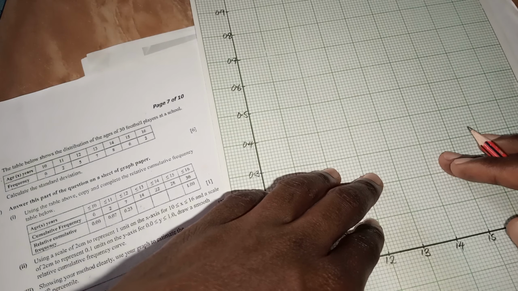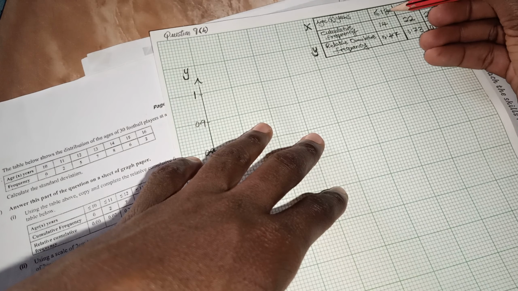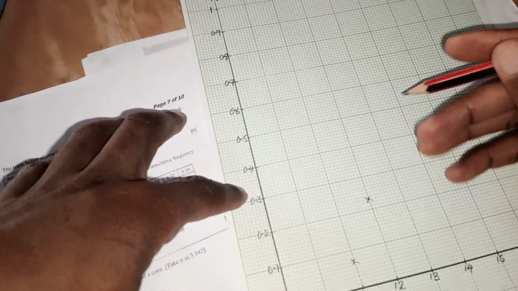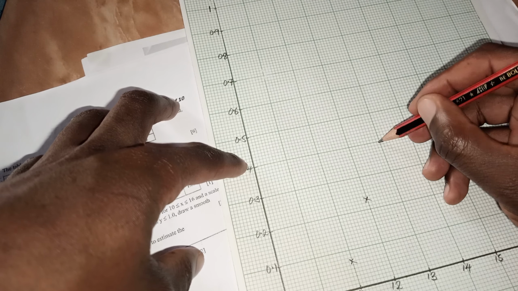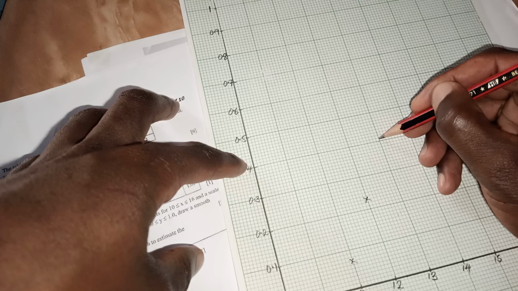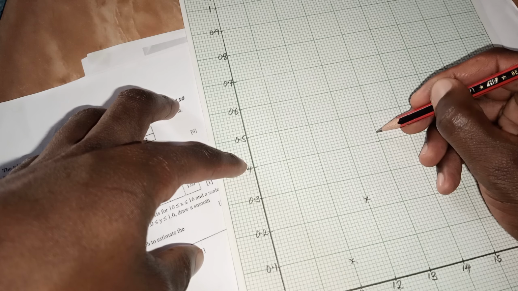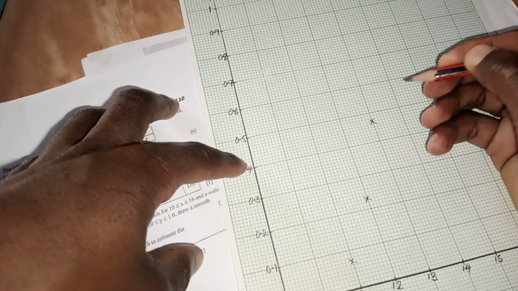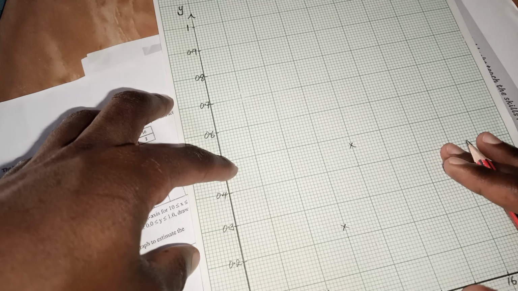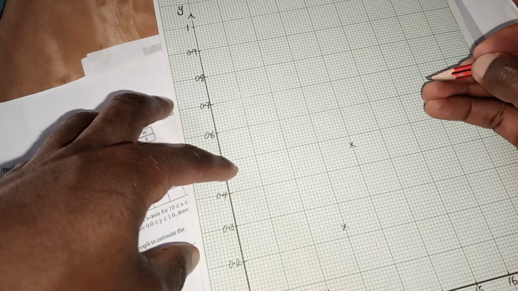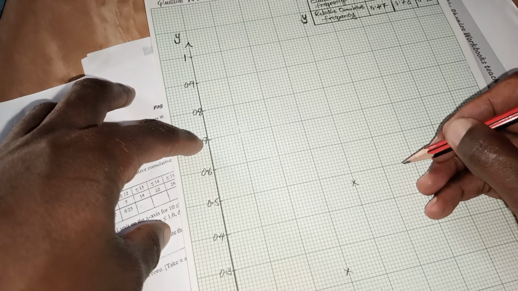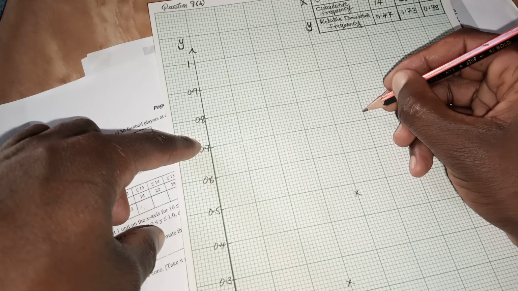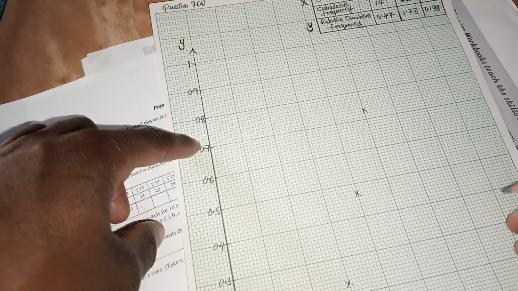Our next point is 13, 0.47. 0.4 is here, and for the 7 we count 7 steps upward: 1, 2, 3, 4, 5, 6, 7. So we mark the point like that. Next is 14, 0.73. 0.7 here, and 0.73 we count 1, 2, 3. You show it like that.